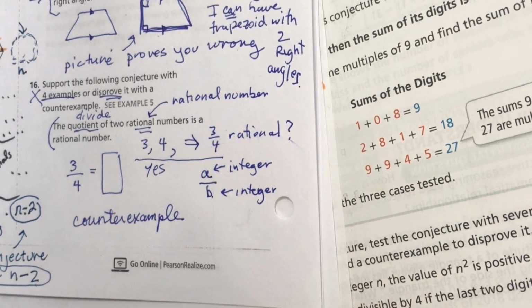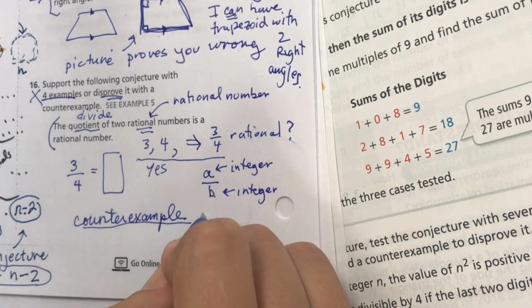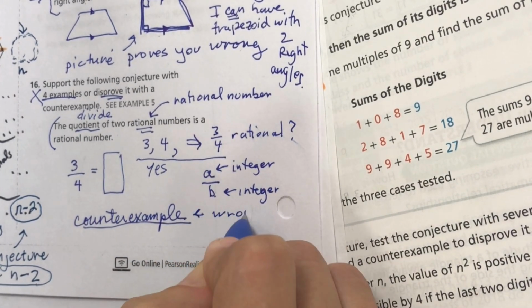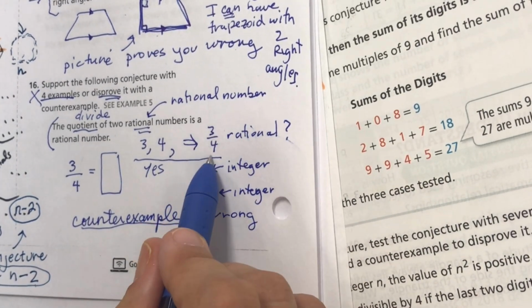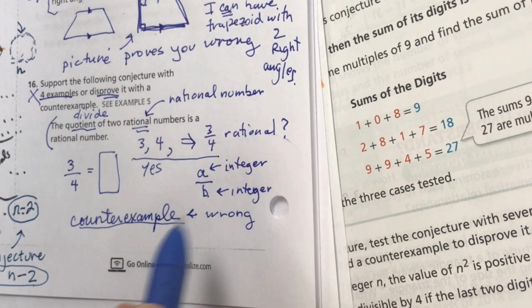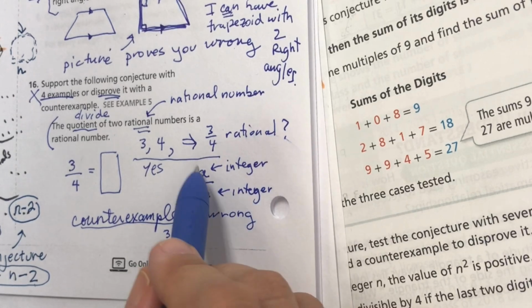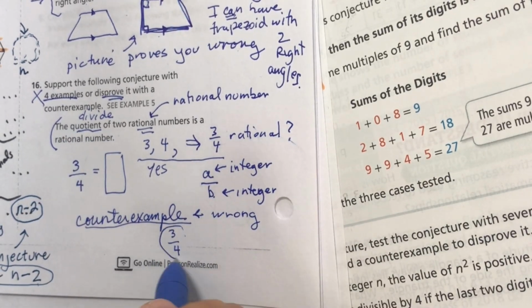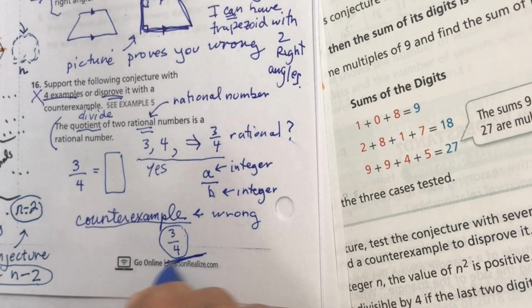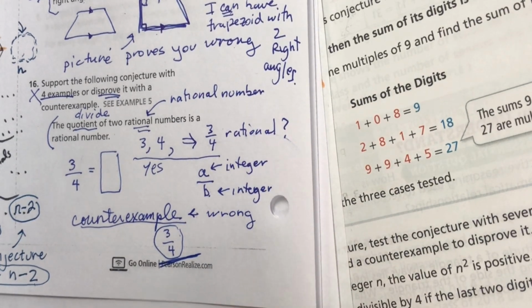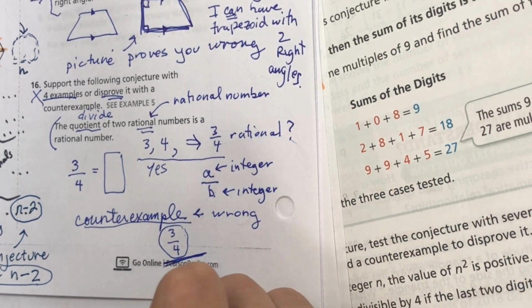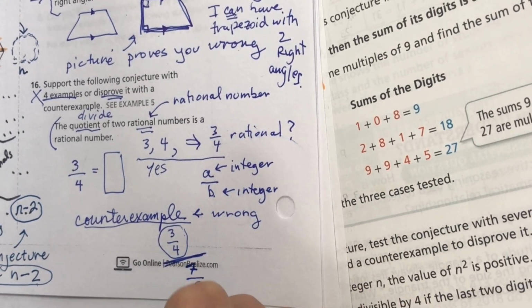This one works, but a counterexample is where it's wrong or it doesn't work. So we know the number 3/4 is rational because it can be set up like that. So let's take 3/4. But then what they're saying is, can I take a rational number and then divide it by another rational number? So think of another rational number, maybe 7/8.